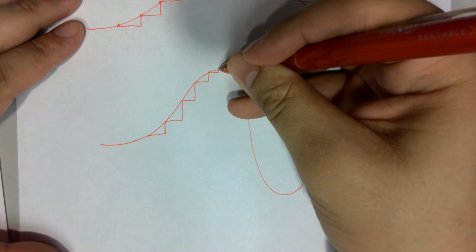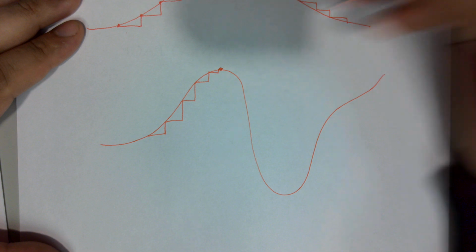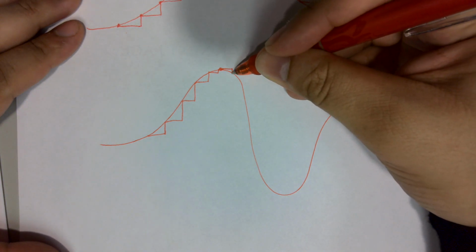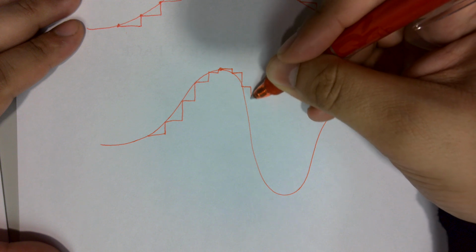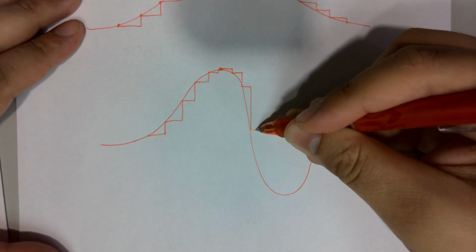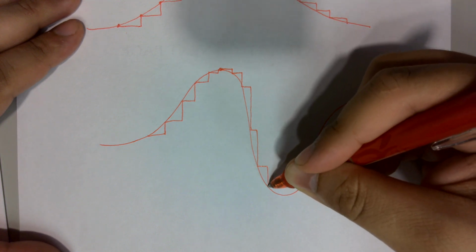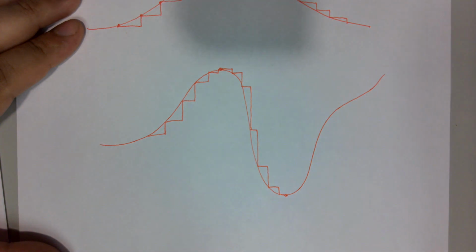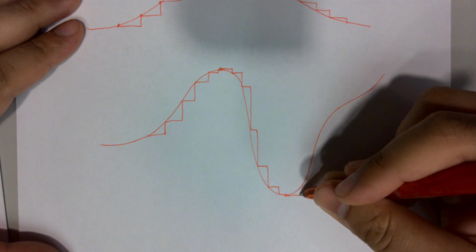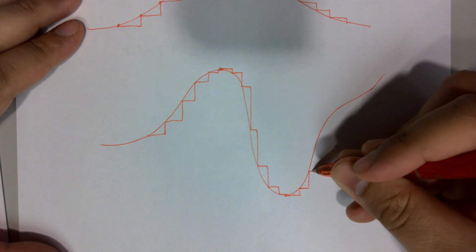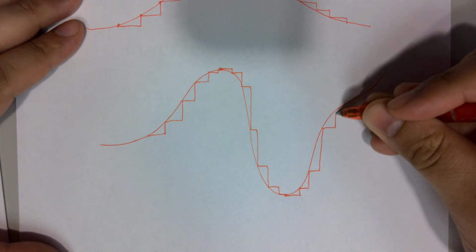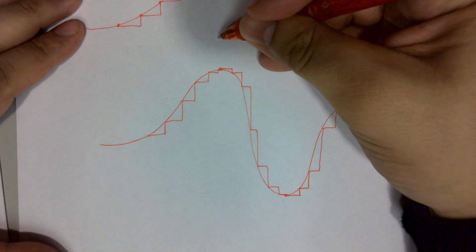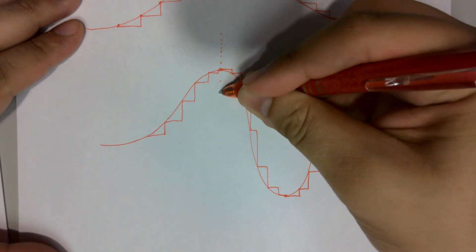And then notice around right here, if I move to the right, now I have to go down. Right, down, right, really far down. And then about right there, if you go right, up, right, up, right, up.